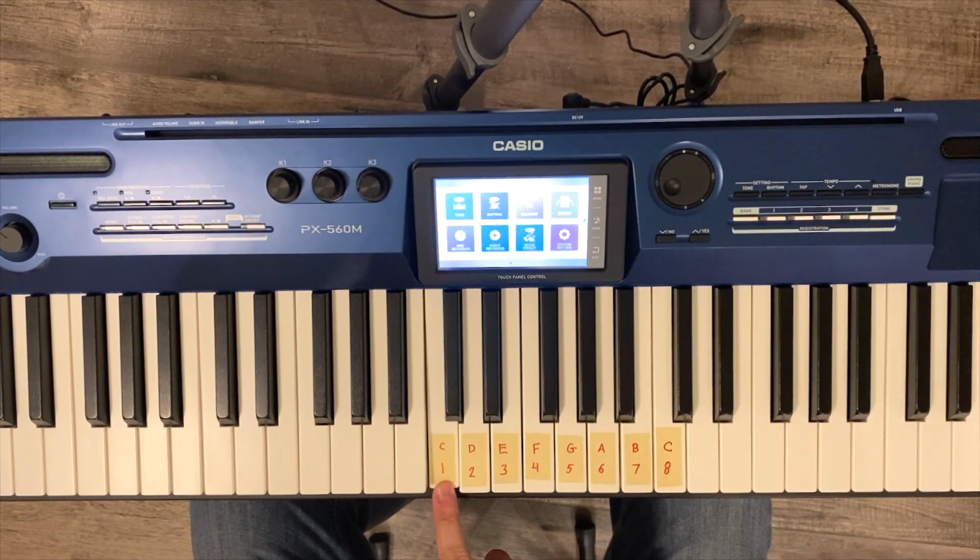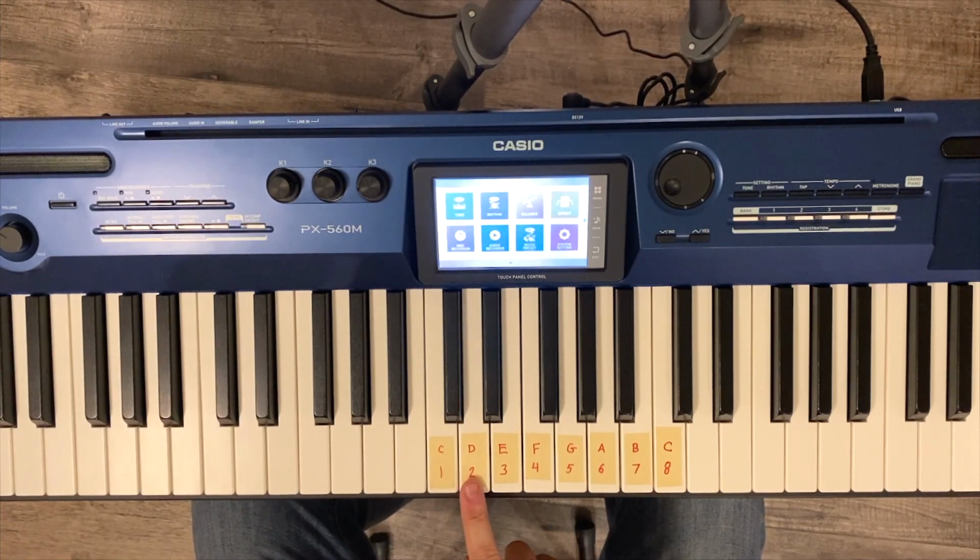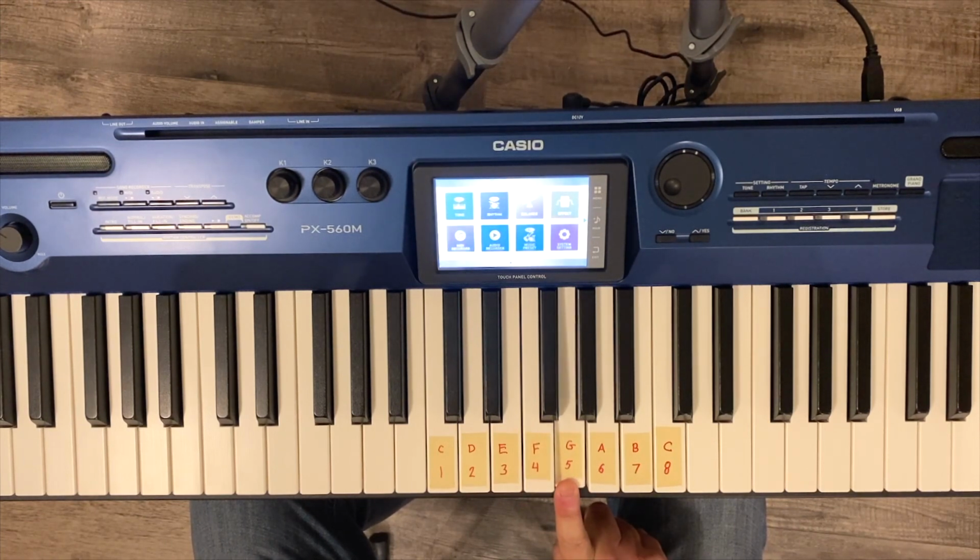We start with C, which is 1. It's the root, and it's also the first scale degree in the key of C, because it's the first note. There's 1. Next is D, which is 2, and again, we're just going up the alphabet. After D comes E, and that's the third, that's 3. Then F, which is 4. G is 5. A is 6. B is 7, and we are back to C, which is the octave, or also just the root again.